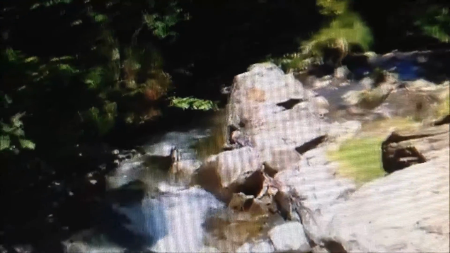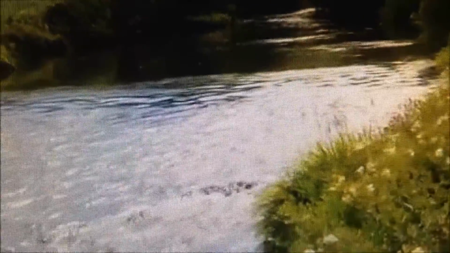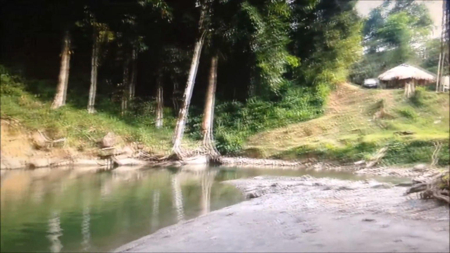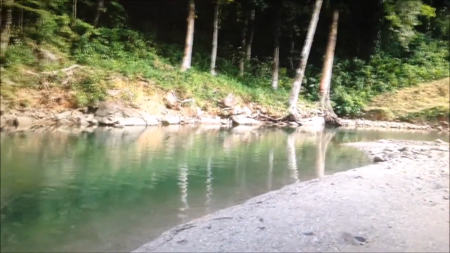The upper course, where you'll find waterfalls and interlocking spurs. The middle course, where you'll find meanders and slip-off slopes. And the lower course, where you'll find floodplains, oxbow lakes, and deltas.